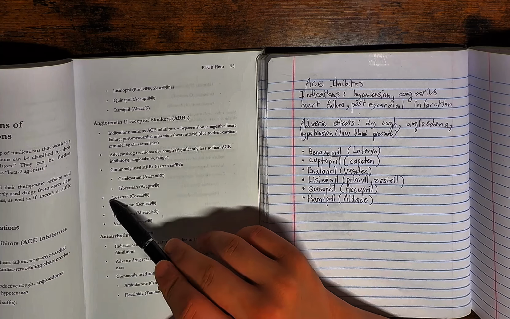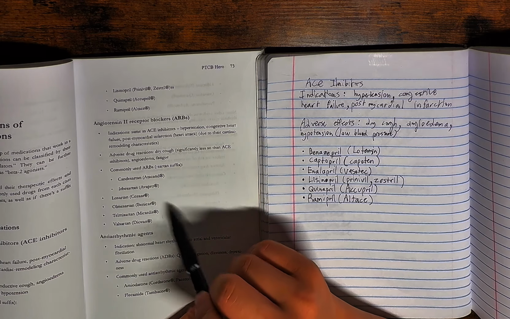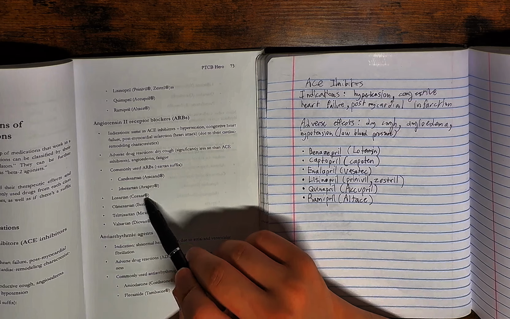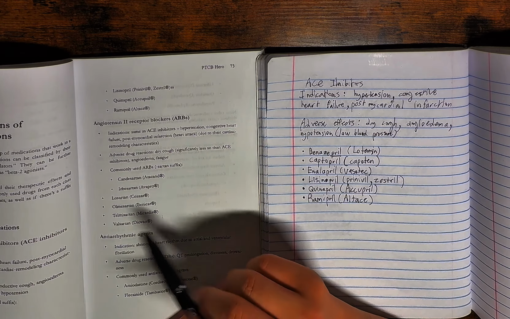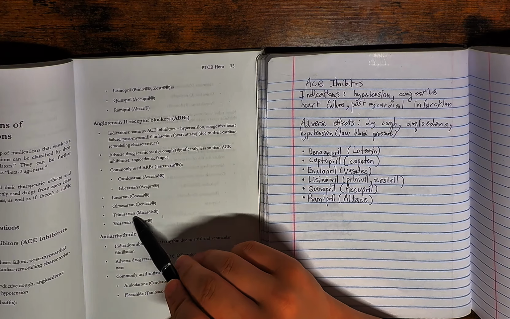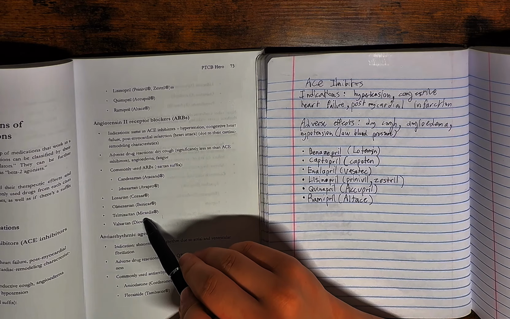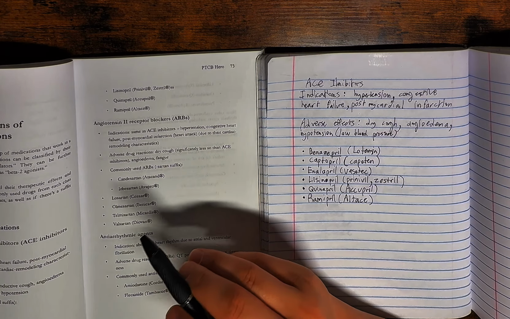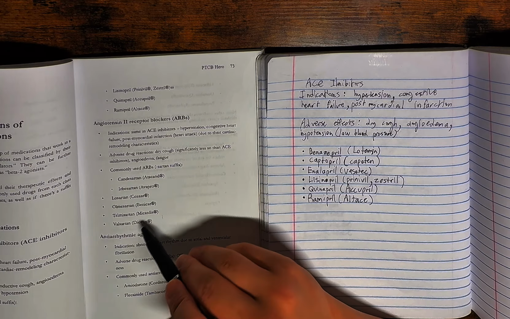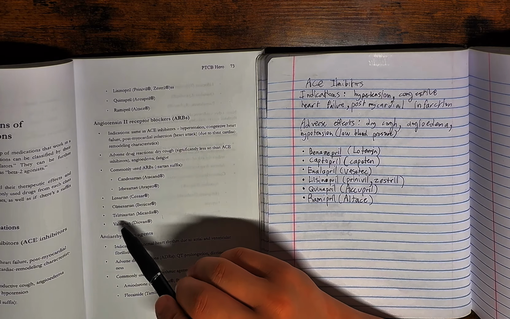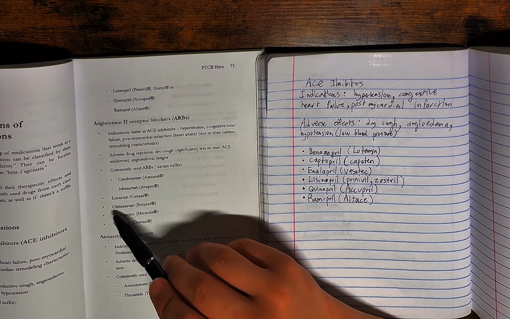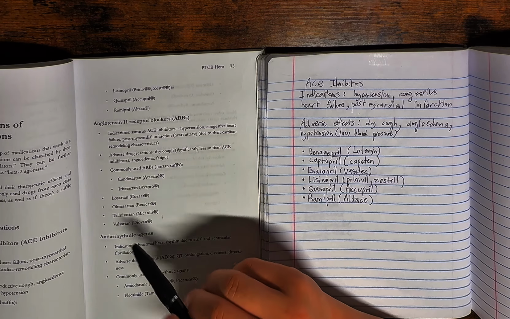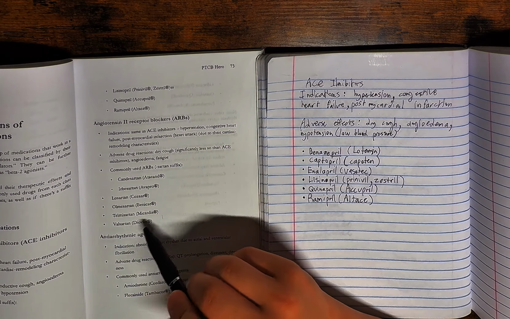Classic losartan. We fill this one a lot too. Very common. Cozar. Olmesartan. Benicar. Telmisartan. Micardis. That's a very interesting brand name, Micardis. Valsartan. Diovan. Yeah, if any of these generic ones, if I can pronounce them easily, then I probably fill them pretty often at the pharmacy. So I have to know their names.